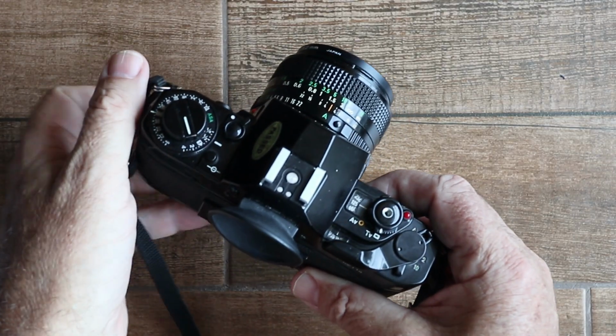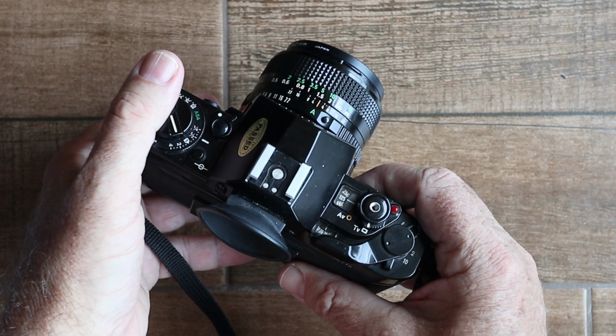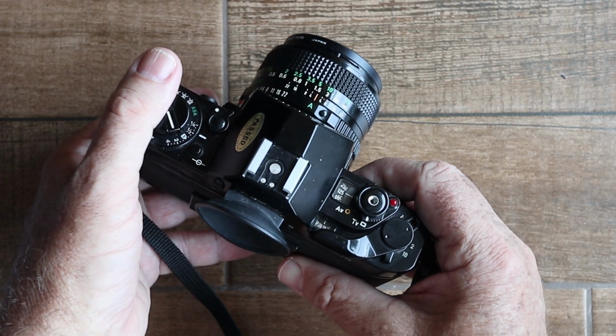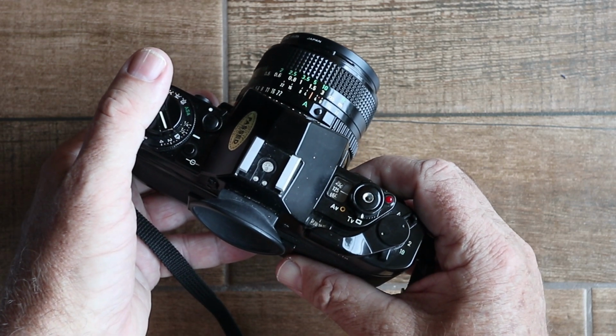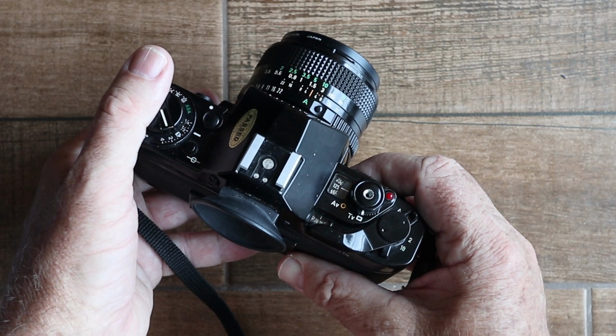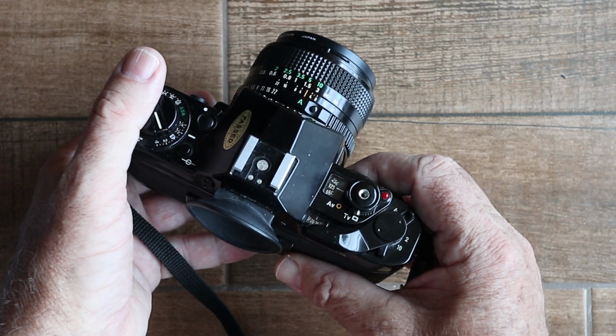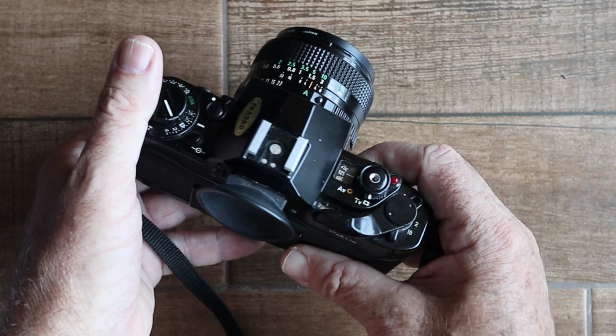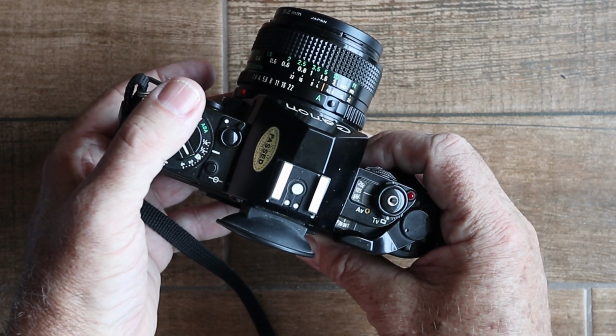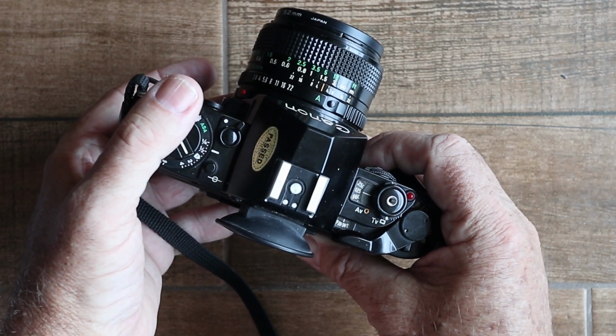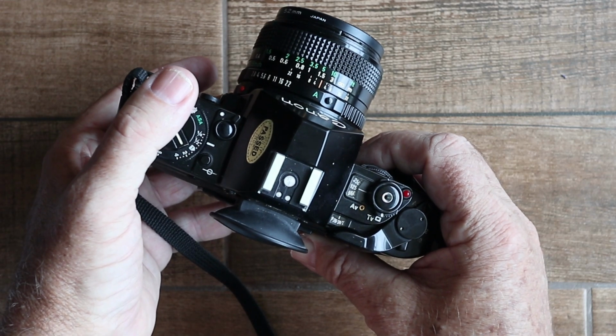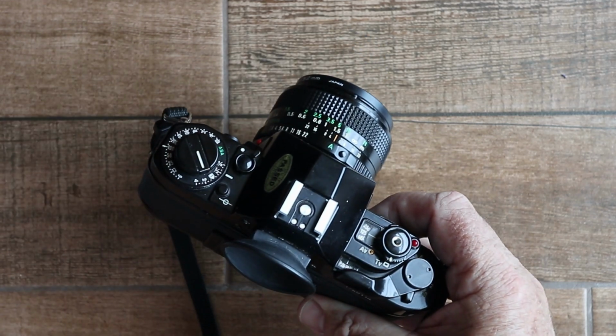The next feature I'm going to cover is one that I've never used personally, but occasionally I get asked questions. The A1 can expose multiple images on the same film frame. My photography style is more suited to documentary and travel rather than special effects, and I've never found a need for multiple exposures. However, your style may be different.